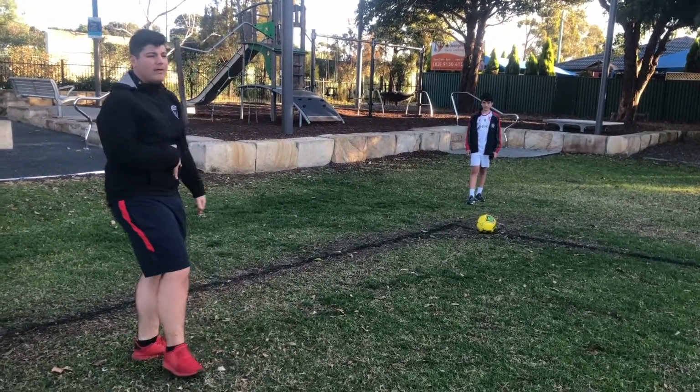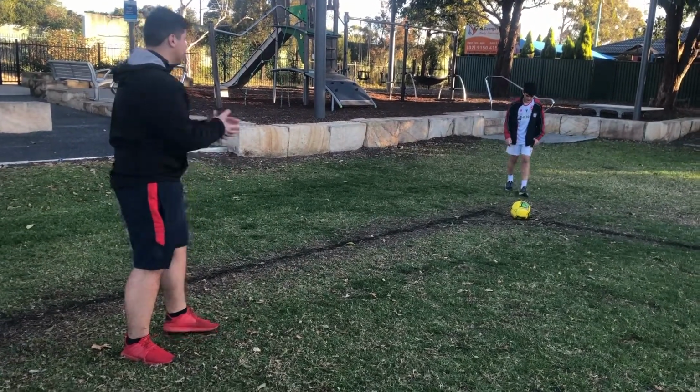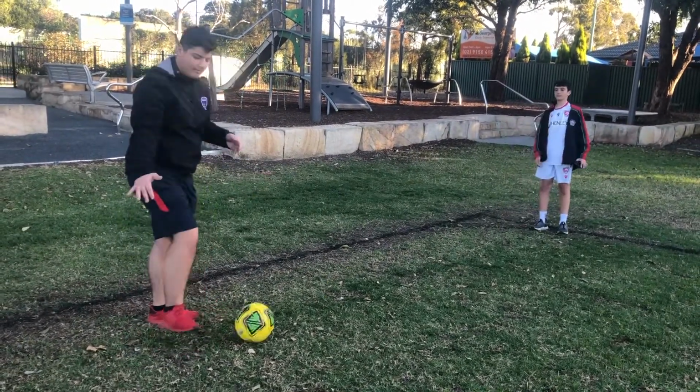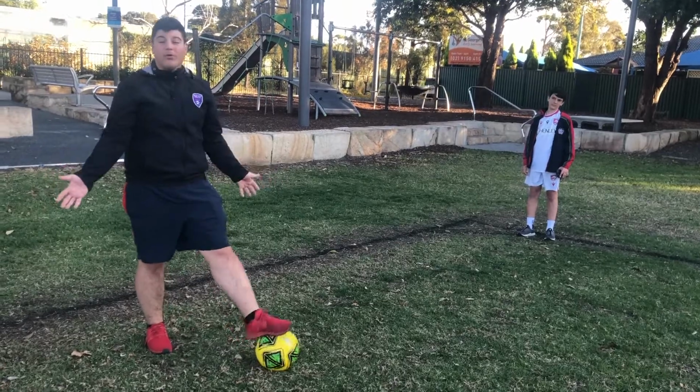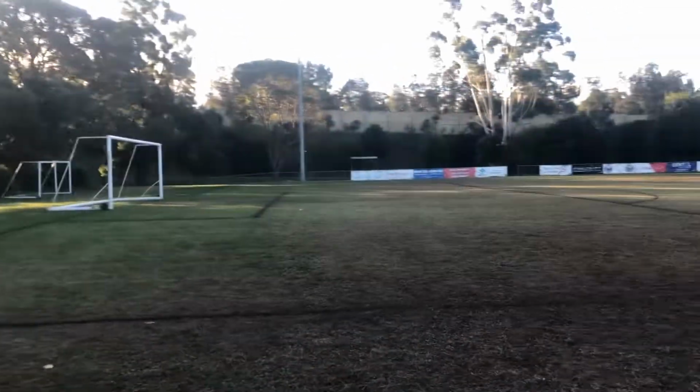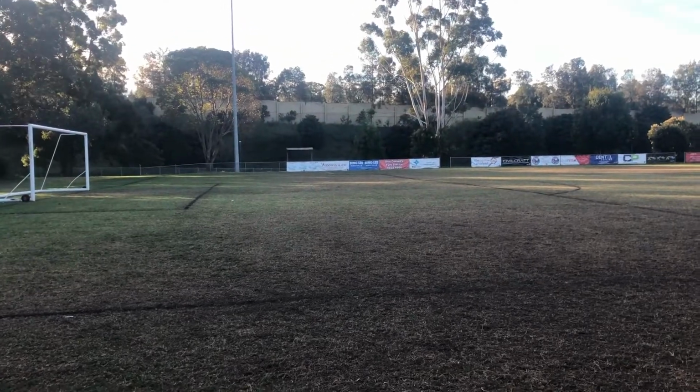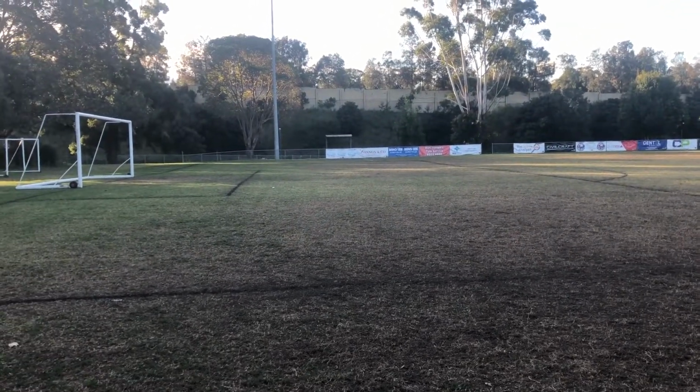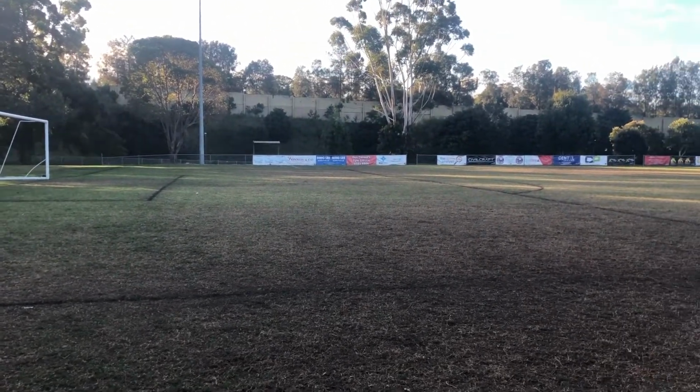Now, the first corner that we'll be covering is a short corner. It's nice and simple. Zach, bang. That's a short corner. Pretty simple. Now, from here on, I can maybe take a touch, cross it in the box, take a touch and pass it out over there.